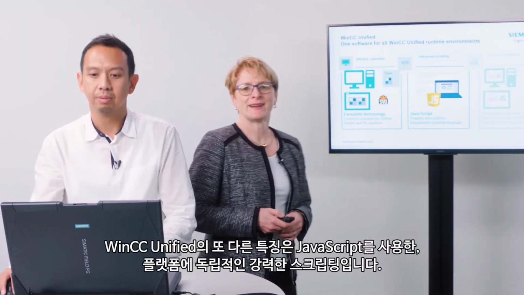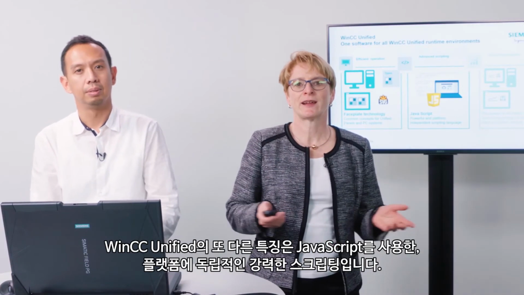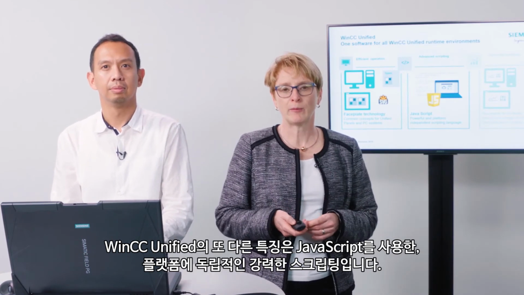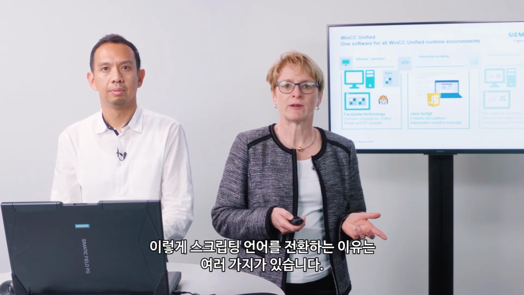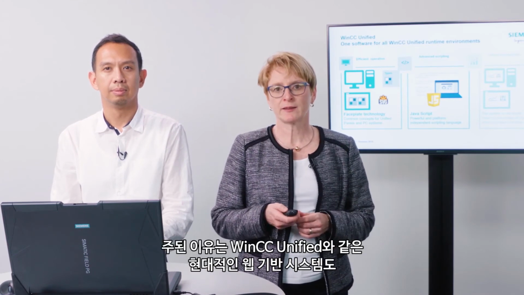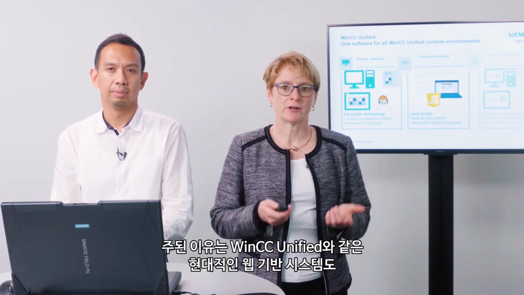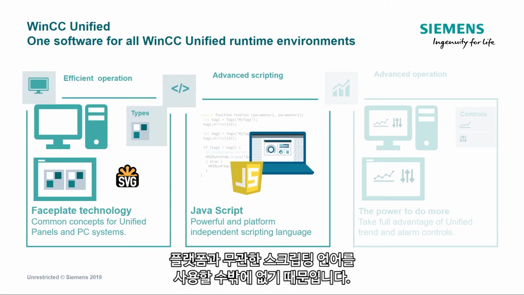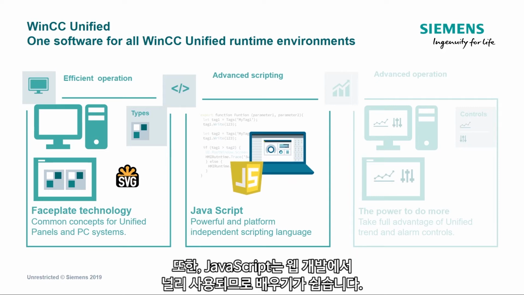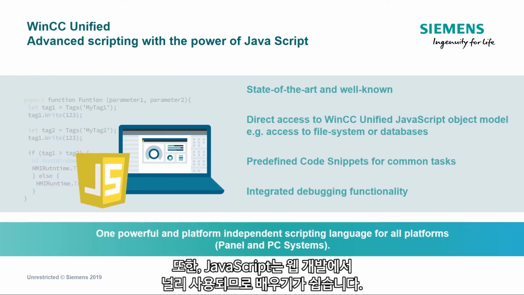Another highlight of WinCC Unified is powerful, platform-independent scripting with JavaScript. There are several reasons for this scripting language switch. The main reason is undoubtedly that a modern, web-based system like WinCC Unified also has to rely on a platform-independent scripting language. JavaScript is also widely distributed, especially in web development, and is very easy to learn.